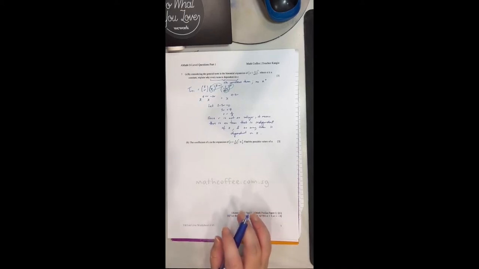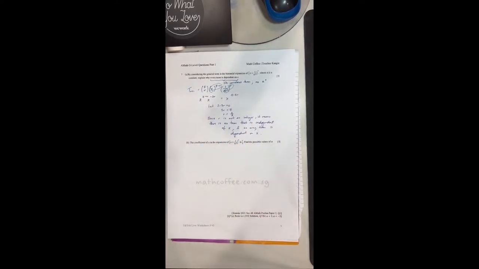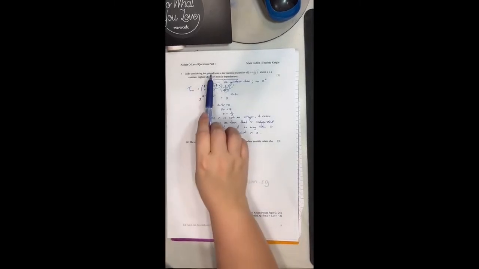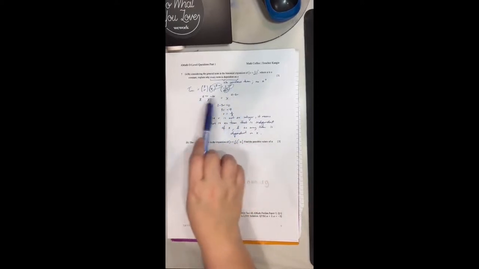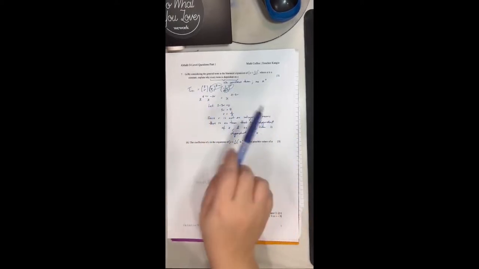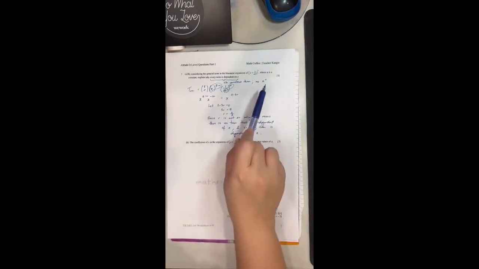Can we convert? No. This is the only way you can do this question. The general term is the standard way to find out what is the r that gives us the term we are interested in. In this case, I let the power be 0 because I want to find x to the power of 0.